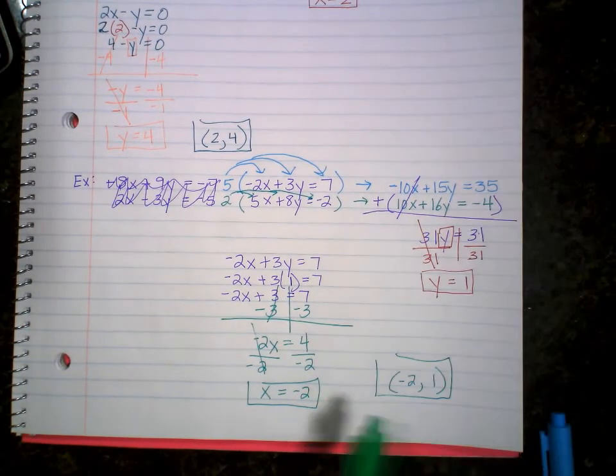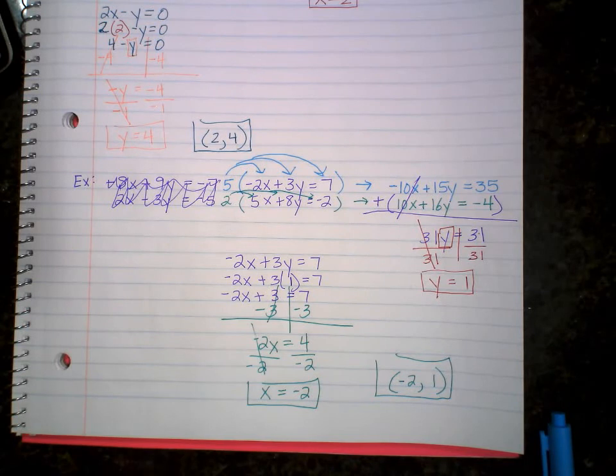And you can plug this back in and check that it's right. Okay, I do that every time, and I'm a math teacher, and I still do it every time. Negative 10 plus, okay, I just did it.